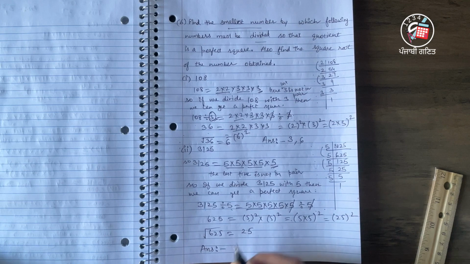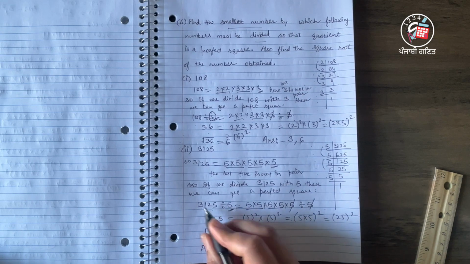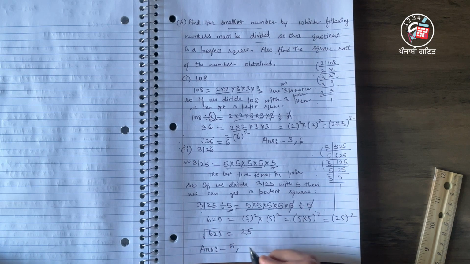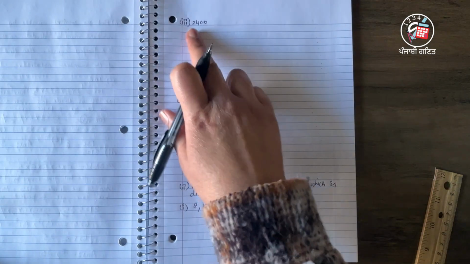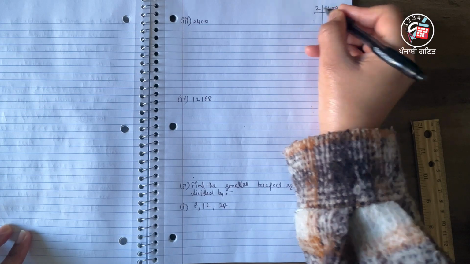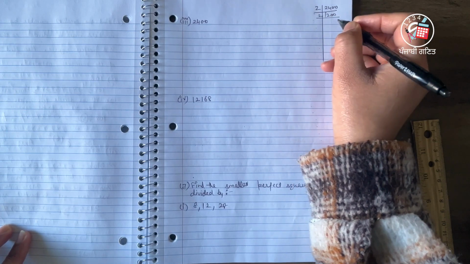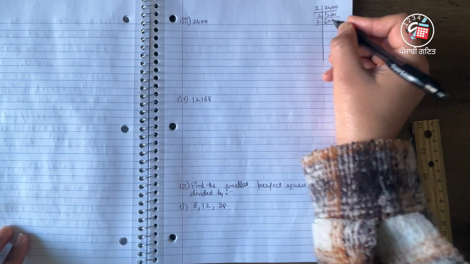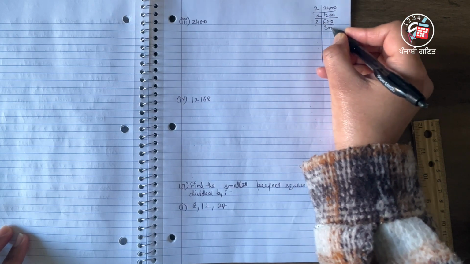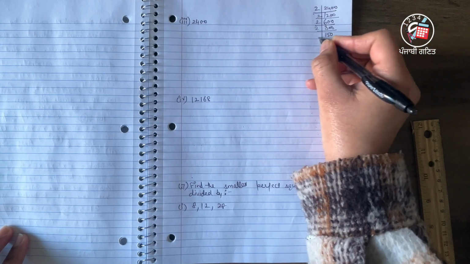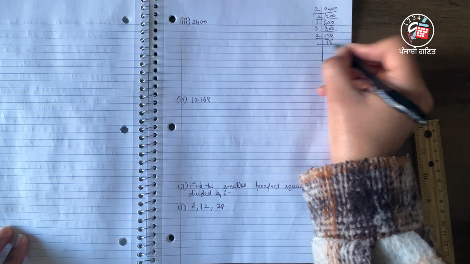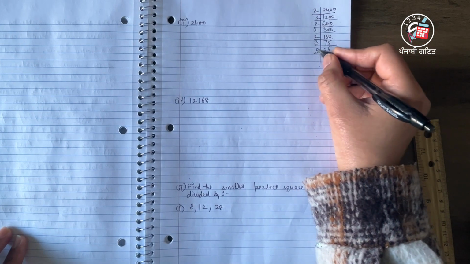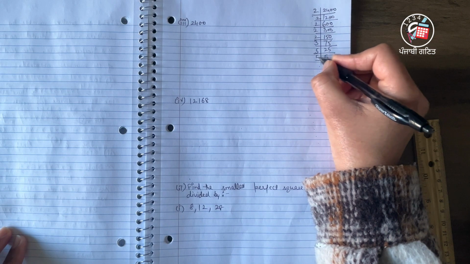What is our answer? First is the smallest number that we are going to divide this number by, that is 5, and second is the square root of the number, that is 25. Next part, 2400. Divide with 2, we got 1200. Again 2, we got 600. Again divided with 2, we got 300. Again 2, 150. Again divide with 2, we got 75. Divide with 3, we got 25. Again divided with 5, 5 fives are 25. Again 5 ones are 5.